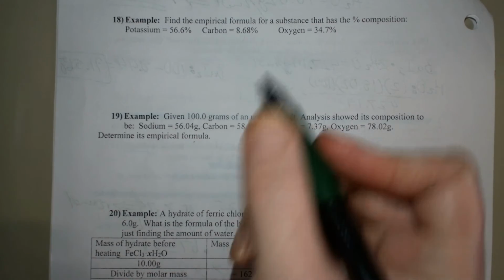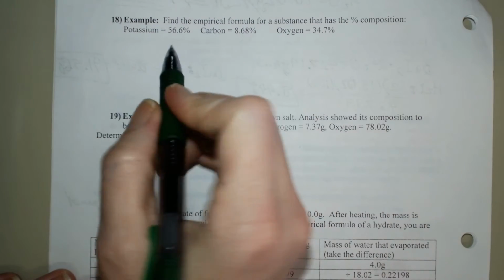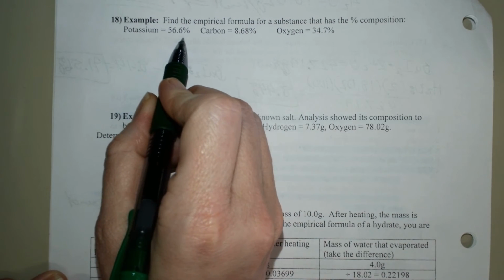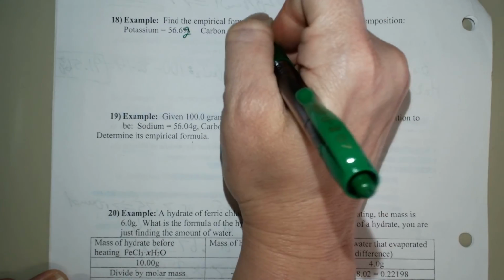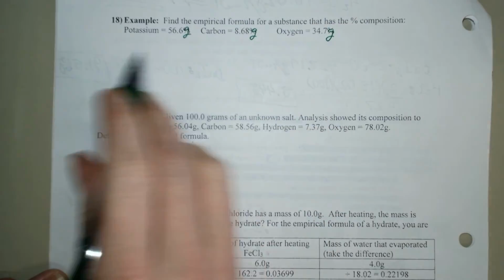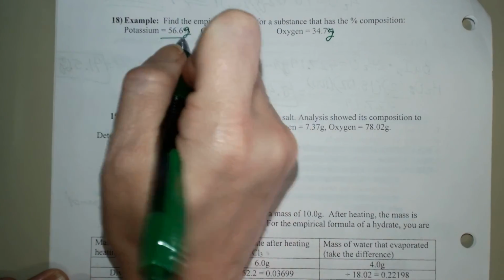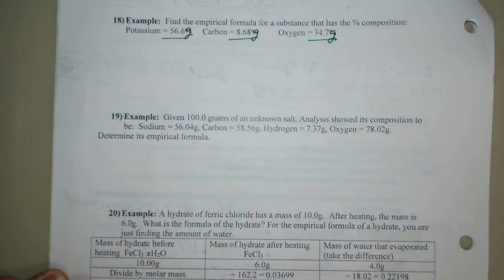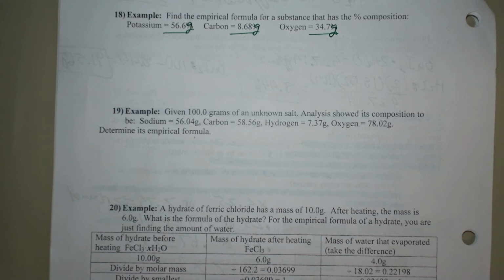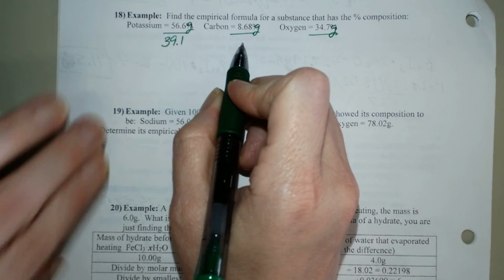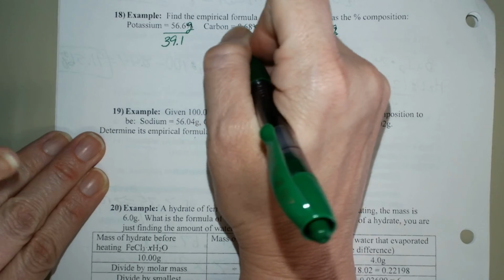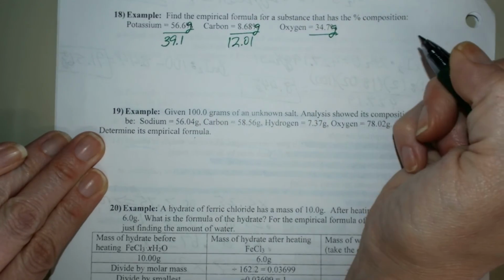All right, so I've got potassium. So I've got 56.6%. Remember I said we're going to assume all percents are grams. So this is how many grams I have of each of these. So I have potassium, carbon, and oxygen. So I'm going to take each of these grams, and I'm going to divide them by the molar mass of that substance. So what's the molar mass of potassium? 39.1. What's the molar mass of carbon? 12.01. What's the molar mass of oxygen?